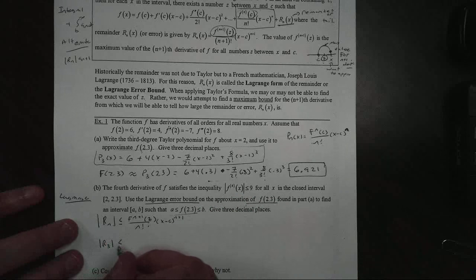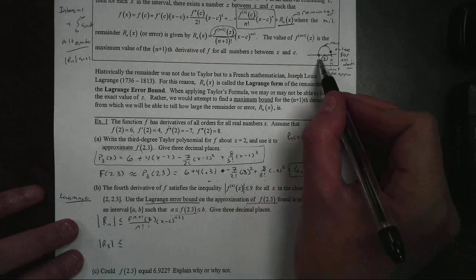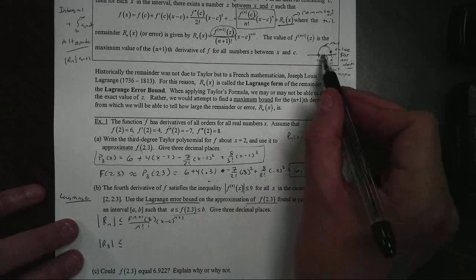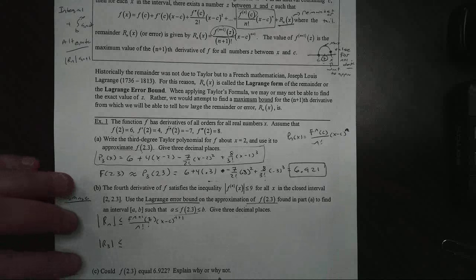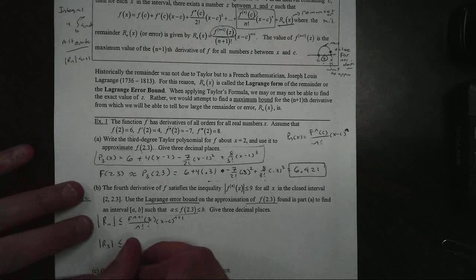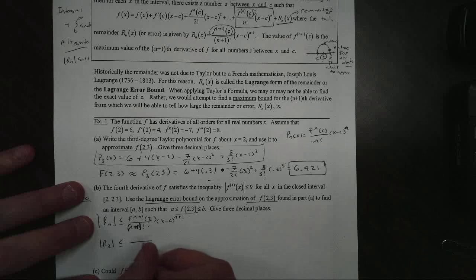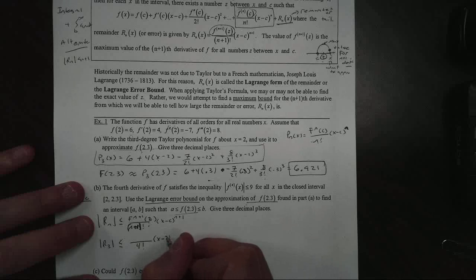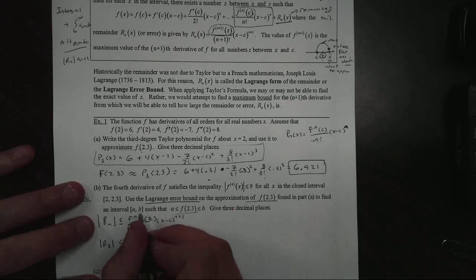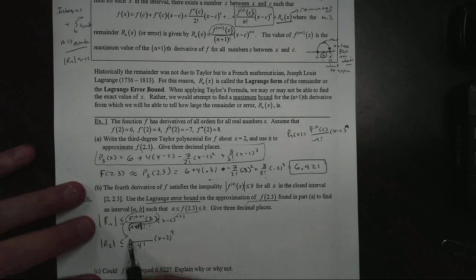Now, why do I say less than or equal to? Because remember, we can include an endpoint here. We don't know where that maximum occurs, but we know it does occur. So if I plug all this in, my n plus 1, sorry, that should be n plus 1 factorial on the bottom there. Sorry, most of you have already caught that. This should be 4 factorial. This is going to become x minus 2 to the n plus 1, up to the 4th. Now the problem is, what do I put here? Well, what goes here is my maximum value.